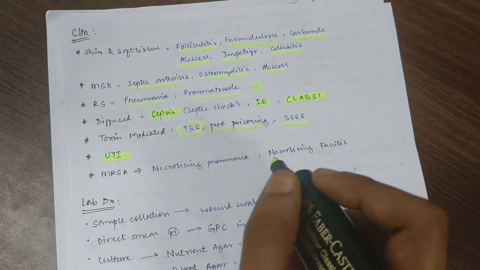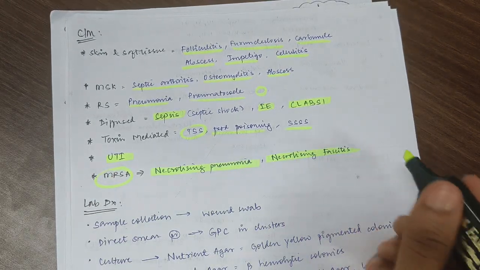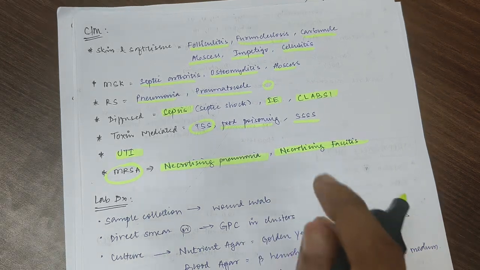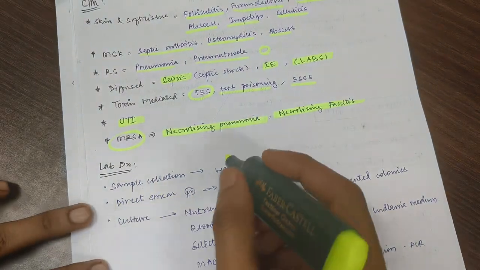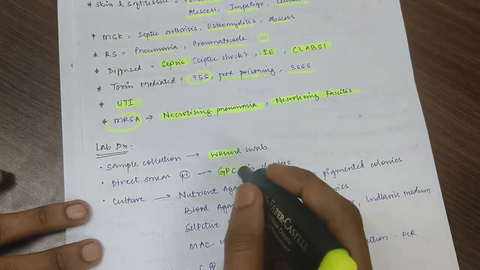UTI is the other thing which has been caused. Then MRSA strains, most commonly they are going to cause necrotizing pneumonia and necrotizing fasciitis. Lab diagnosis begins with sample collection from the wound. Then direct microscopy, you are going to see the gram-positive cocci arranged in clusters.